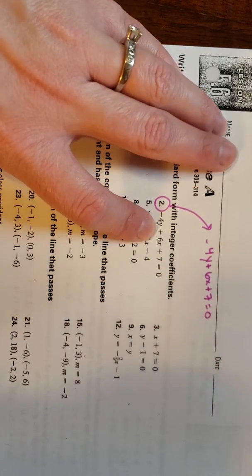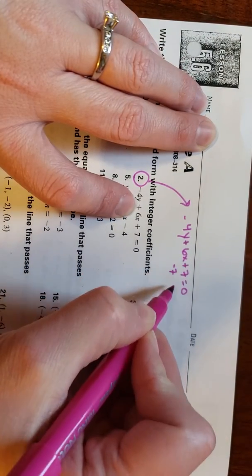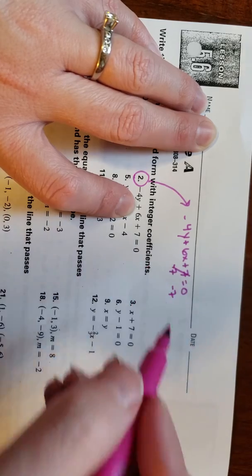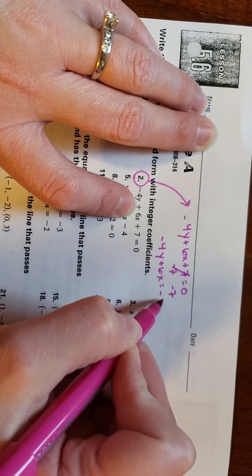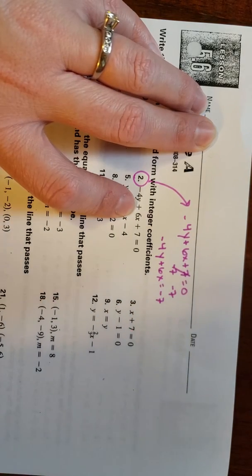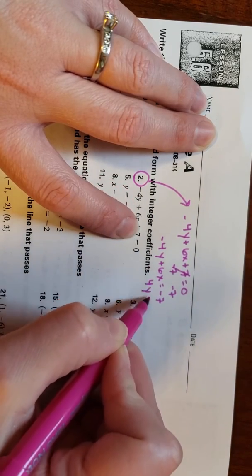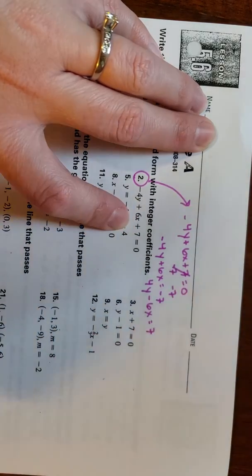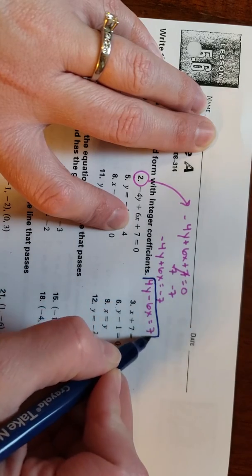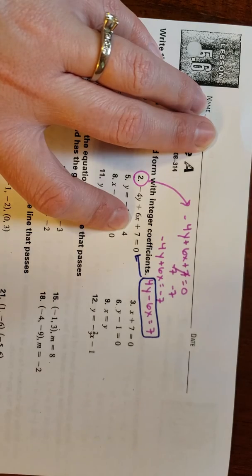So this section is really testing to see if you remember all the rules for writing numbers in standard form. So remember, the constant needs to be on the right. Negative 4y plus 6x equals negative 7. And then do you see what's wrong with it? Yeah, this leading coefficient has to be positive. So it would turn into 4y minus 6x equals 7. And so this is what you would squeeze in here, in that itty bitty little space. Good luck with that.